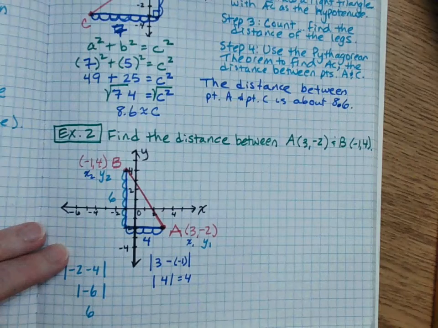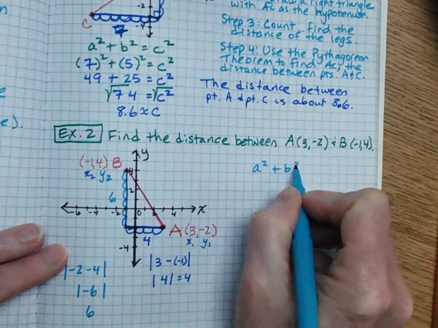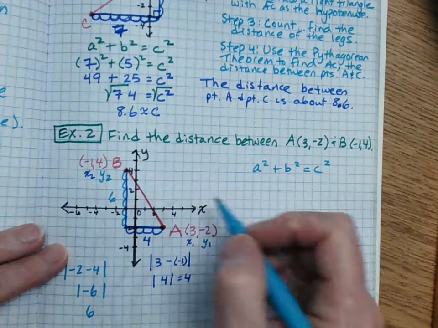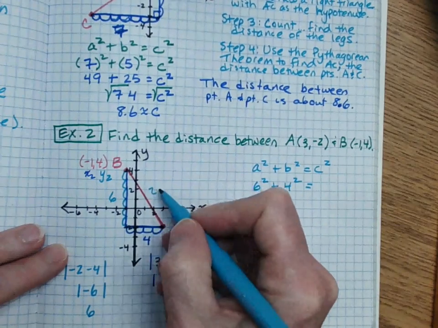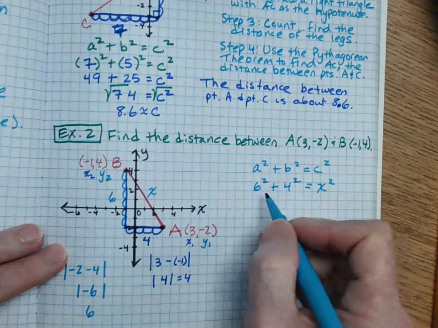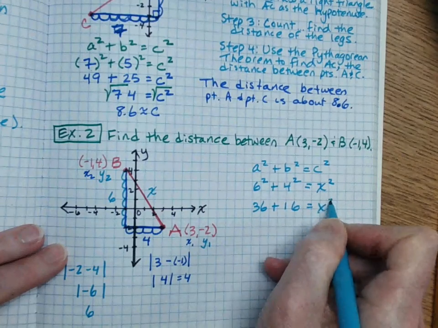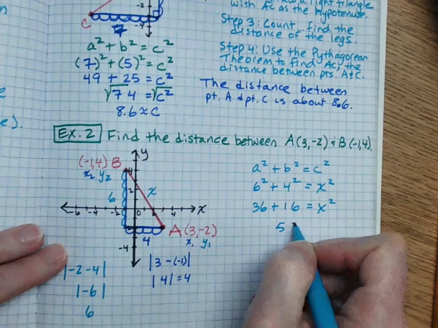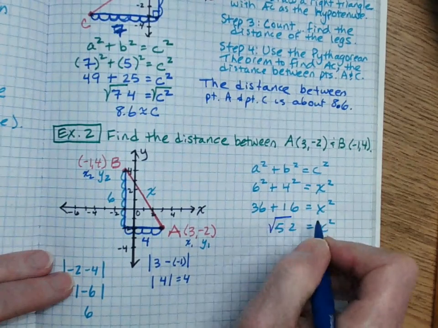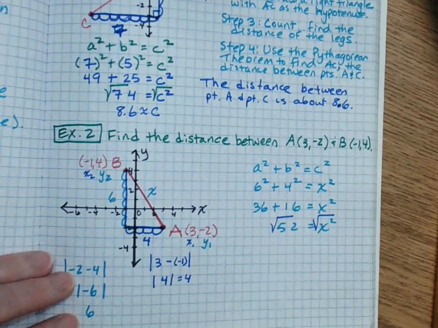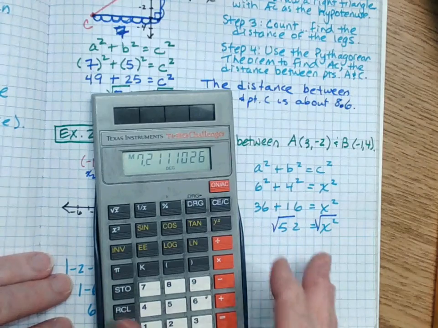Now I'm going to use the Pythagorean theorem to solve. I have a squared plus b squared equals c squared. I will use a as 6 and b as 4. And for fun, I'll call this x this time. 6 squared is 36. 4 squared is 16. 36 plus 16 happens to be 52. Once you have x squared, we have to take the square root of both sides. That's the inverse operation. When I take the square root of 52, I get about 7.2.